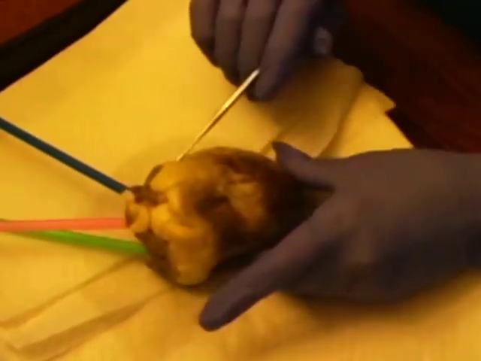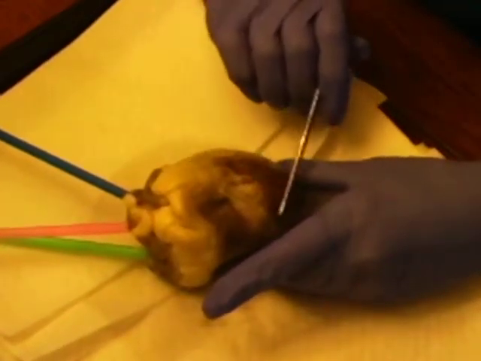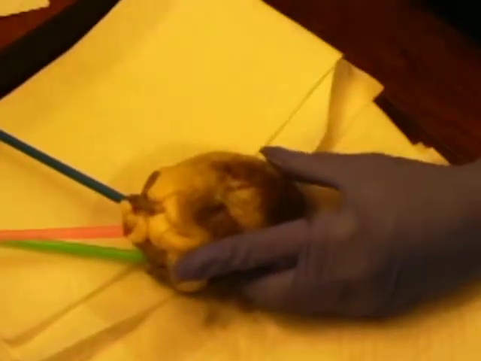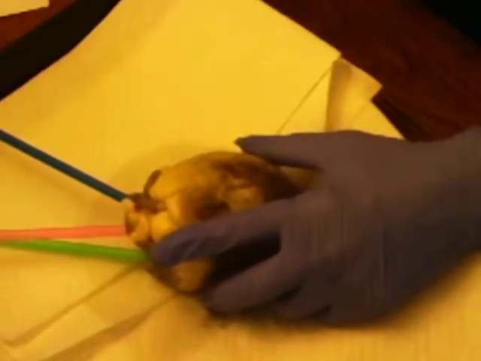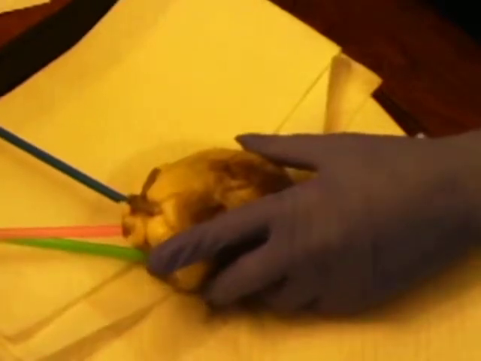This is the anterior interventricular sulcus. The major blood vessels that are found in the sulcus are the anterior interventricular artery, the right coronary artery, the interventricular artery, the auricle artery, the anterior interventricular artery, and the left and right coronary arteries.